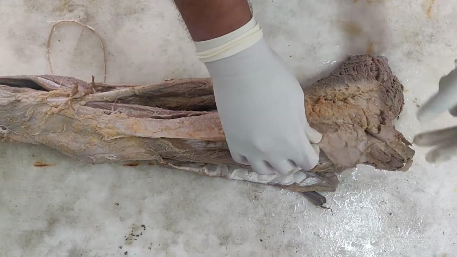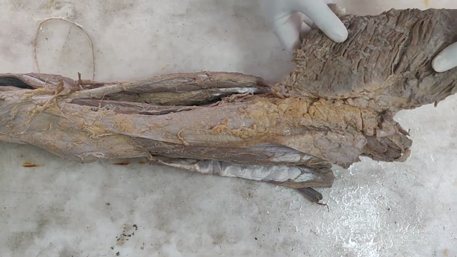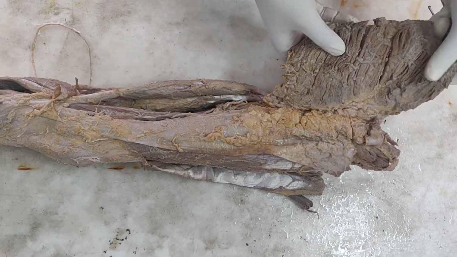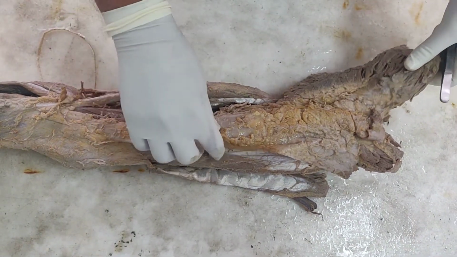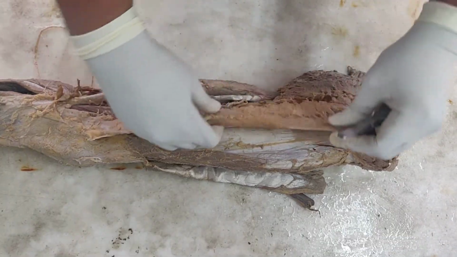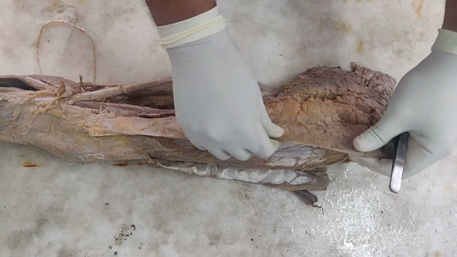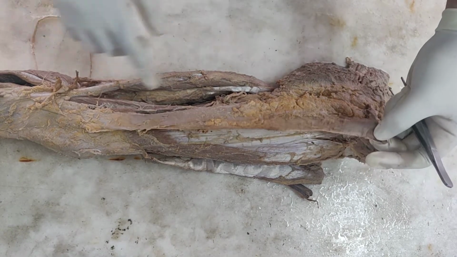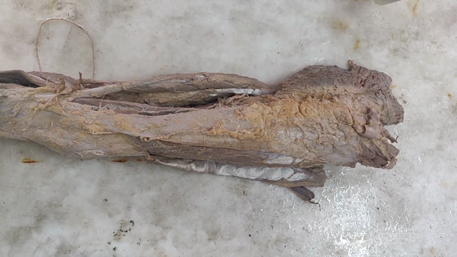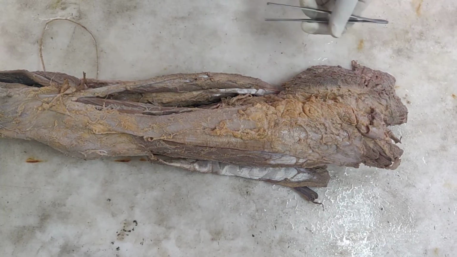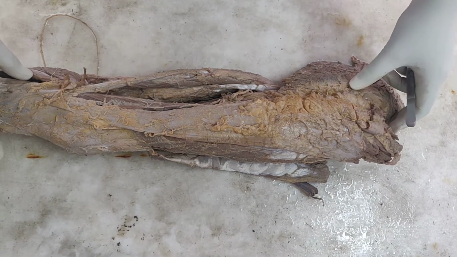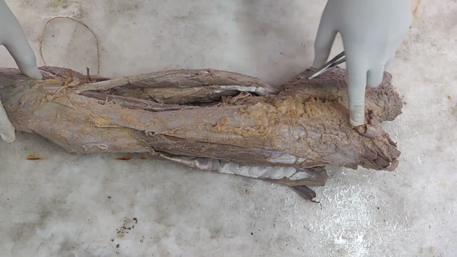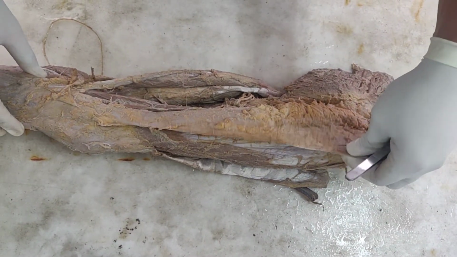And another muscle that is inserted into the iliotibial tract is the gluteus maximus. So two muscles are inserted into the iliotibial tract: tensor fascia lata and the gluteus maximus. Gluteus maximus is also inserted on the femur at the gluteal tuberosity, but 75% of its fibers are inserted into the iliotibial tract.